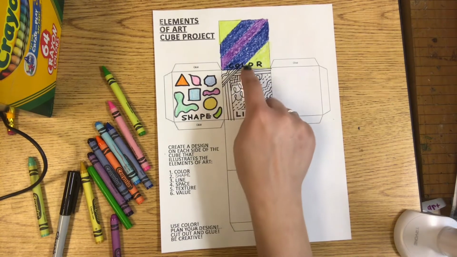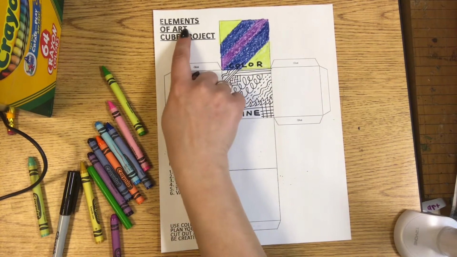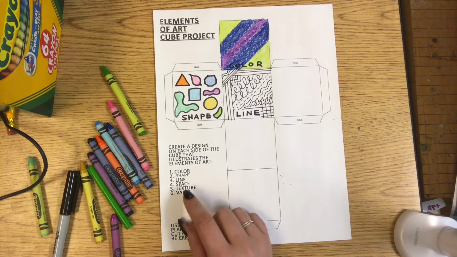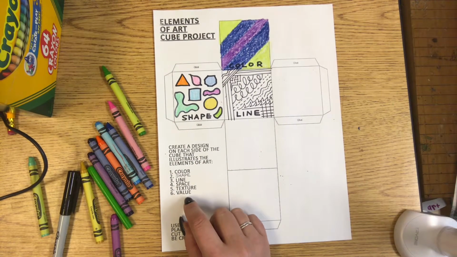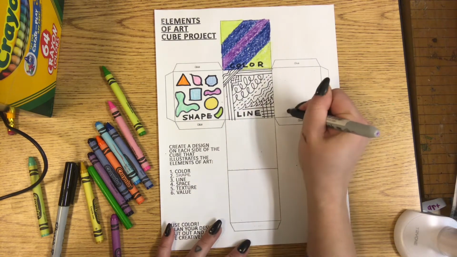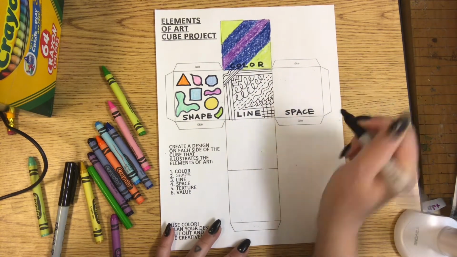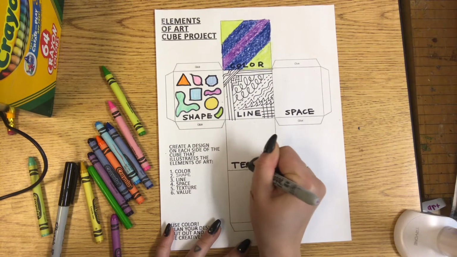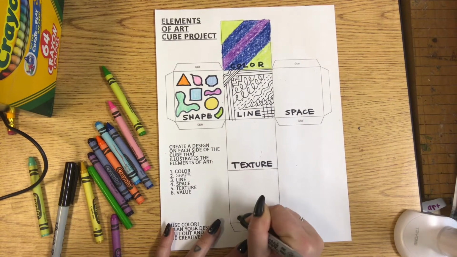Last week we reviewed color, shape, and line, the elements of art. Today we're going to be reviewing space, texture, and value. First we're going to label the leftover squares. We have space, texture, and value.